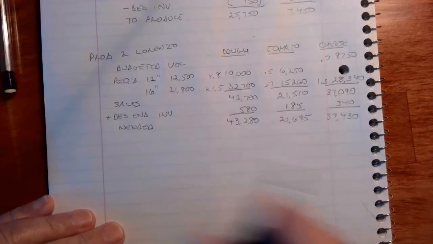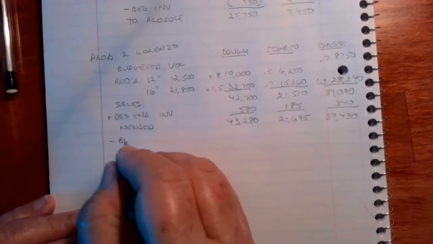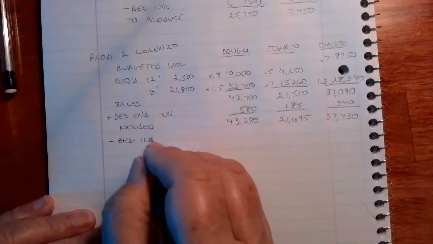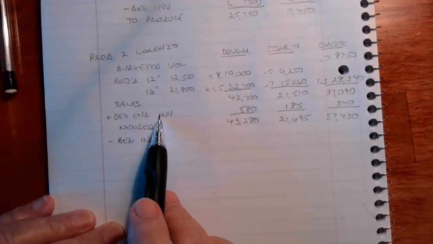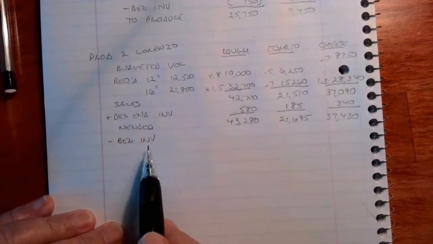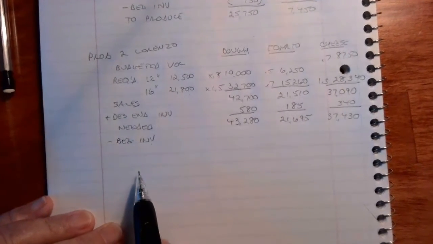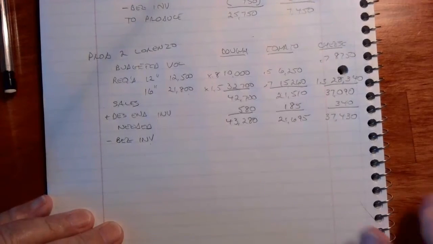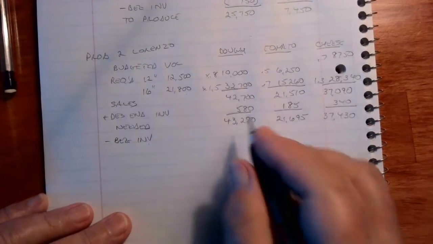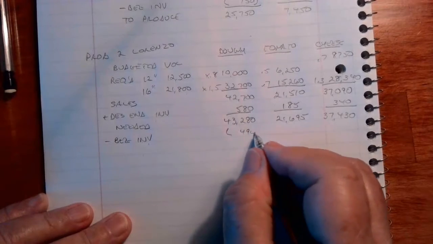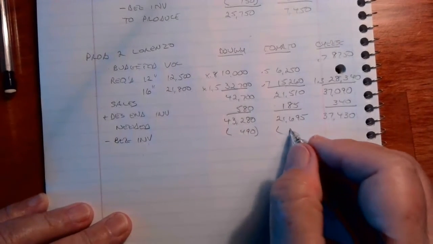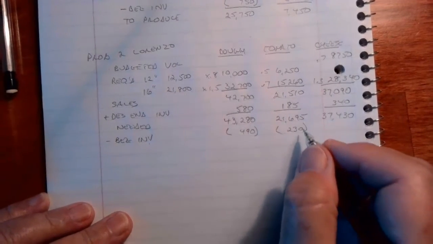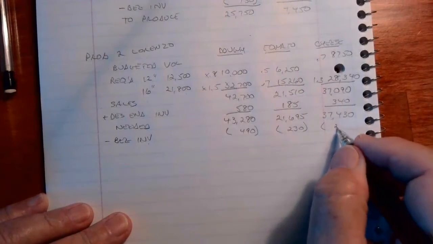Okay, then we subtract beginning inventory. So it's sales plus desired ending is what we need, minus beginning is what we've got to purchase. Okay, that's what it tells us. So beginning inventory is 490, 230, and 275.